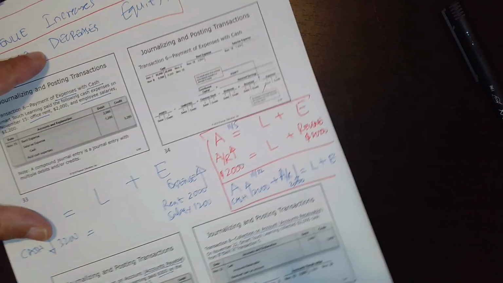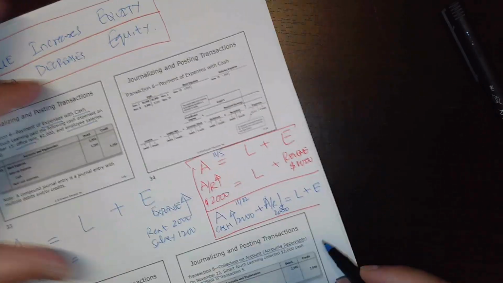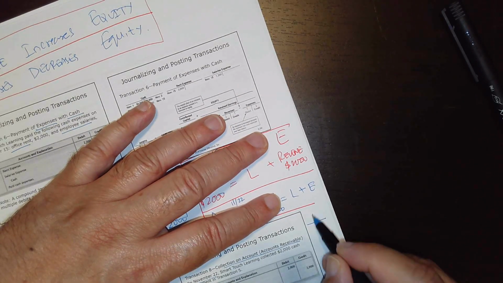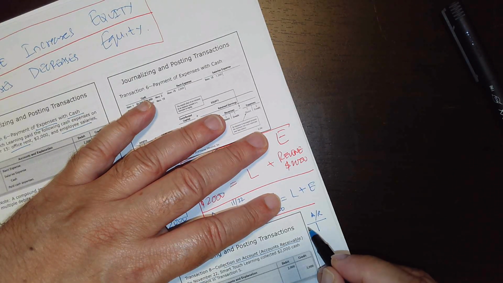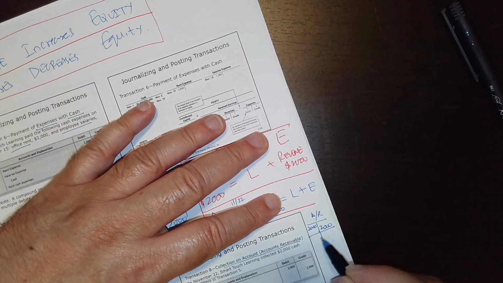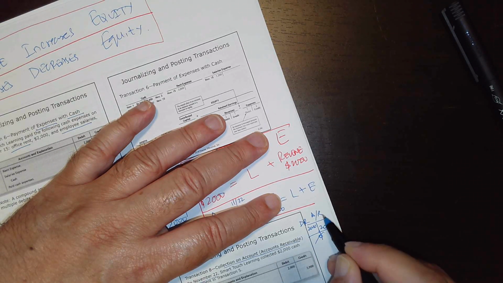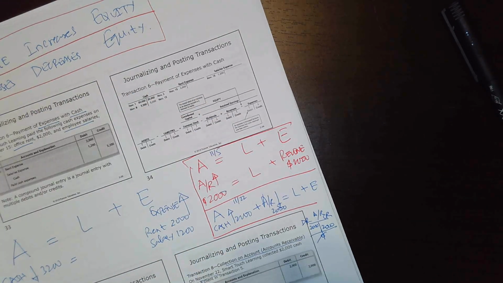So let me show you in terms of accounts, a T account. You have an account receivable, you have a $2,000 balance, you receive the cash, now you do not have any claim on the customer. All right.